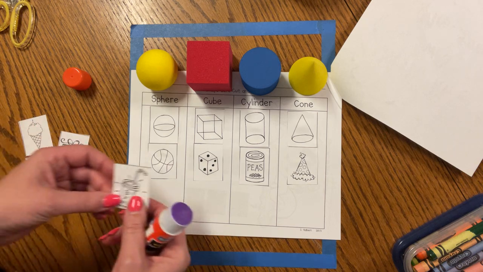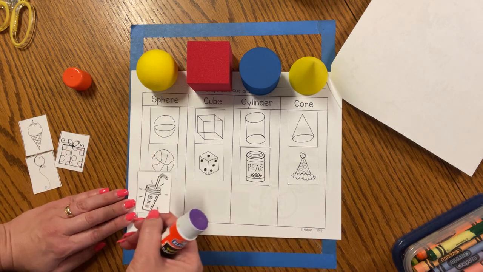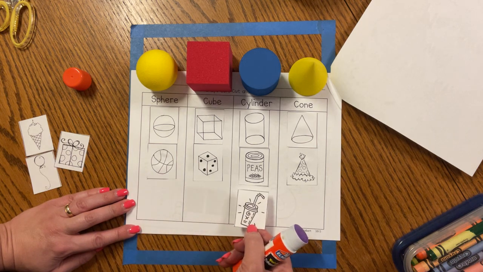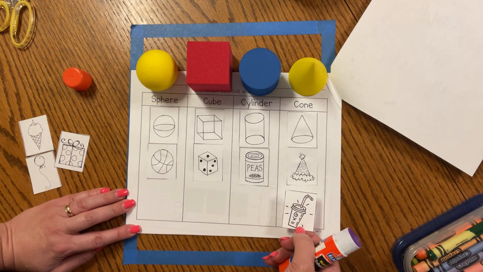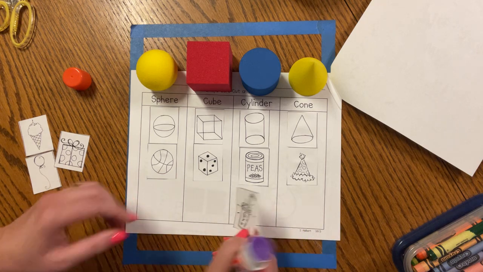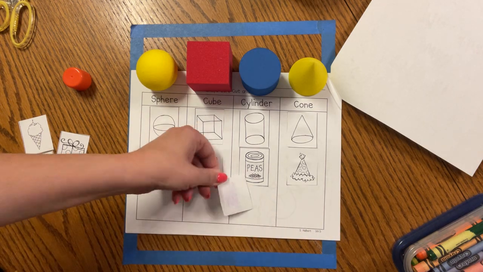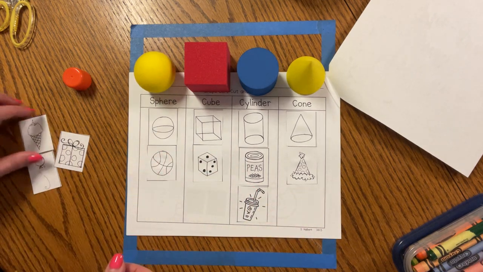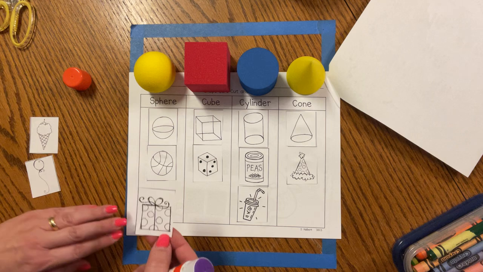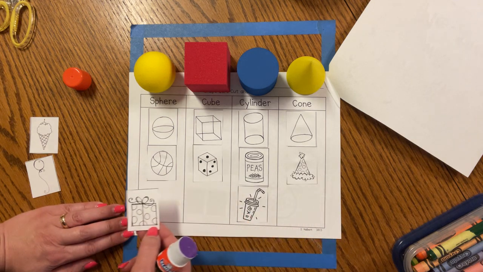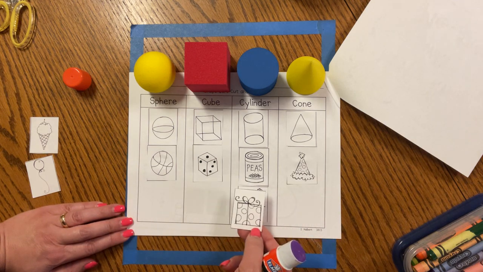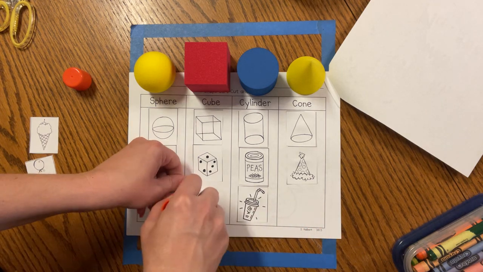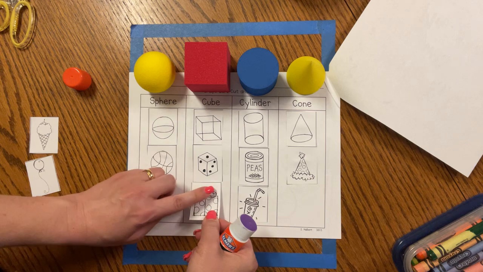Ooh, how about this cup? Is it like a sphere? Is it like a cube? Is it more like a cylinder or a cone? Ah, yes, it's more like a cylinder. Ta-da! Now I have a gift. Is my gift box more like a sphere, a cube, a cylinder, or a cone? It's like a cube. That's right.